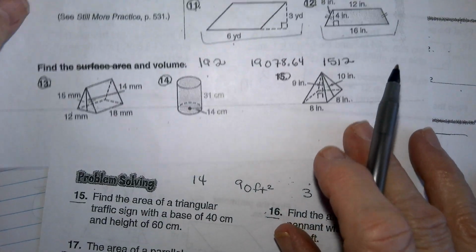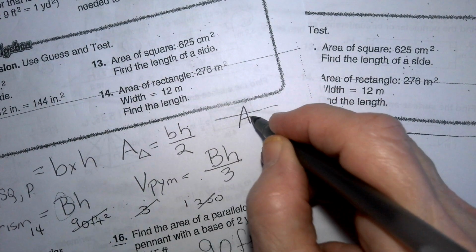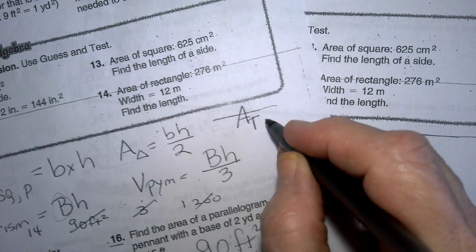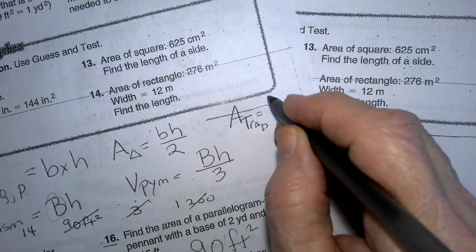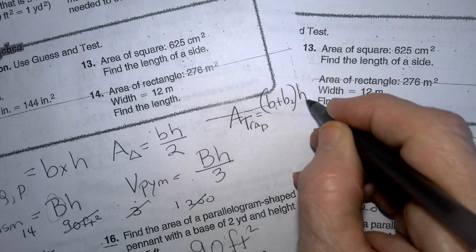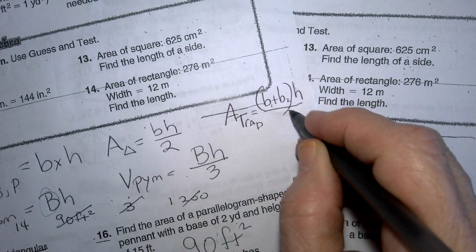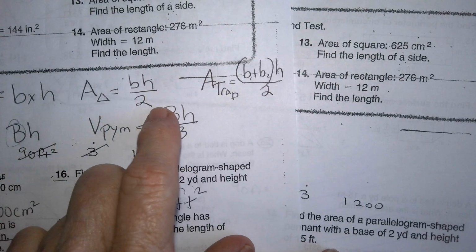And I will add on the formula for the trapezoid, which is the area of a trapezoid is going to be the sum of the two bases times the height of the trapezoid divided by 2. It's very similar to the triangle formula.